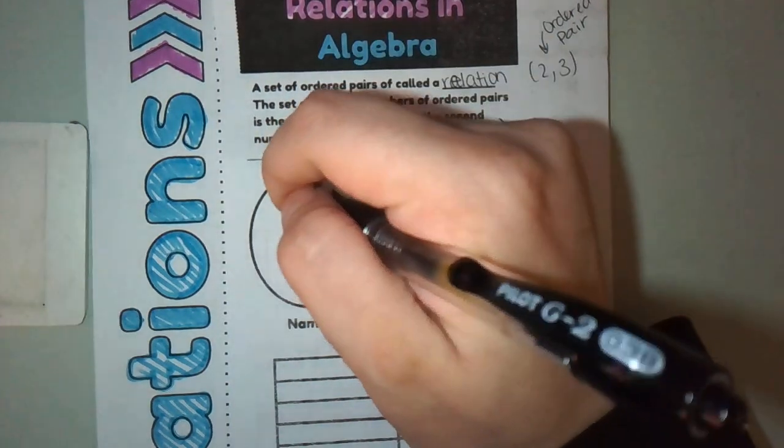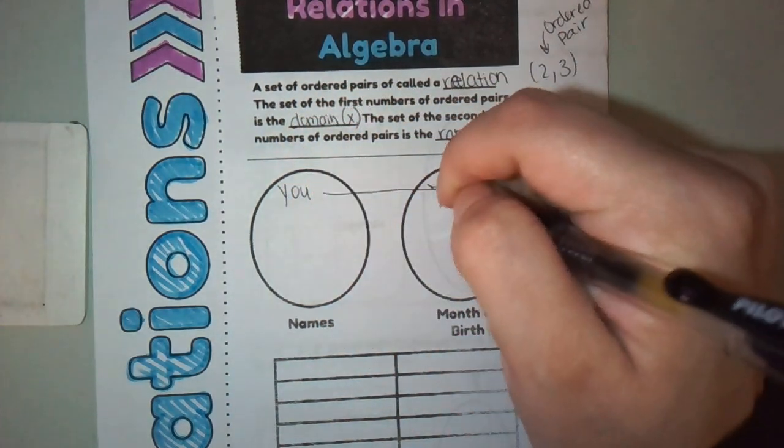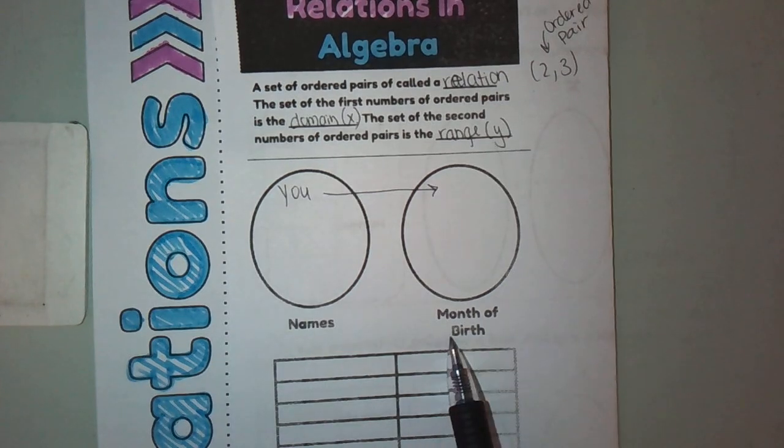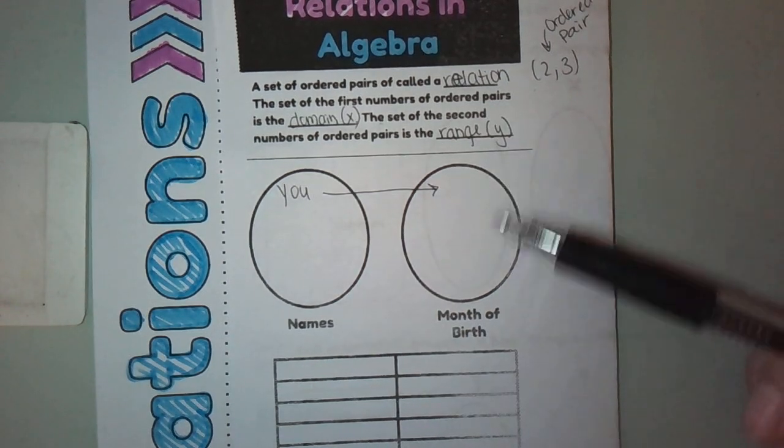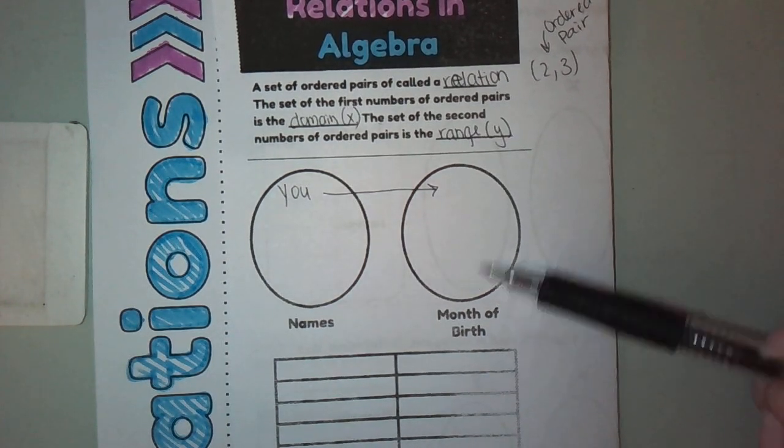We're going to use a quick example of people's birth months, right? So we're going to look at the relation between somebody's name and their birth month. You, as the person, have a birthday, and that birthday falls in a month. You don't have two different months that you're born into, you only have one.